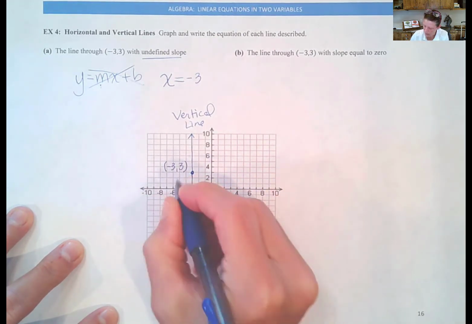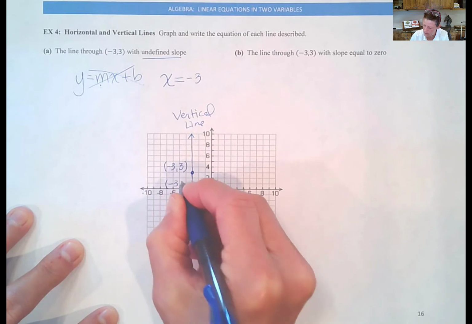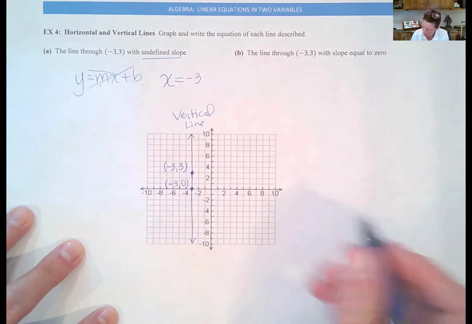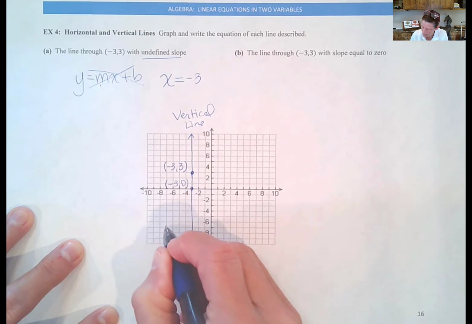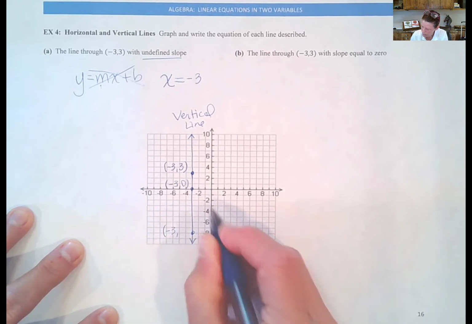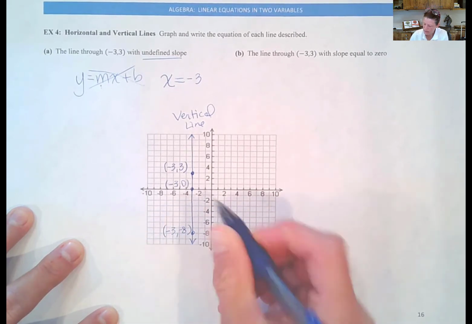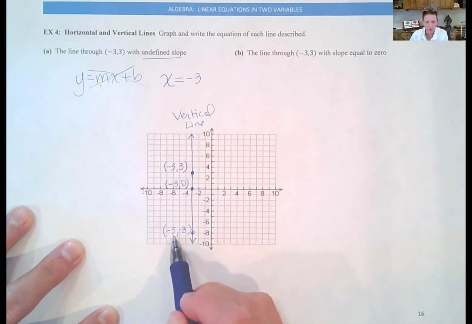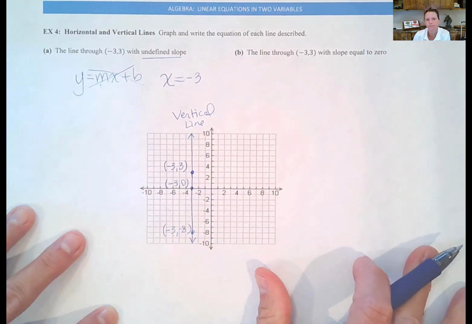Here's another point on the line, -3, 0. And yet another point on the line, -3, -8. x equals -3 for every point on the line.